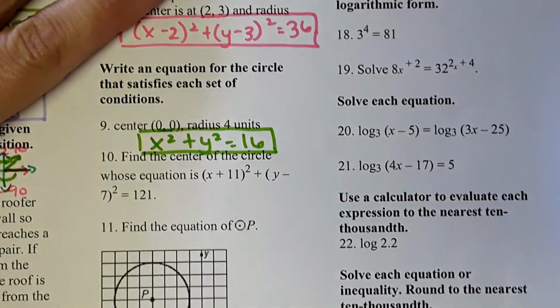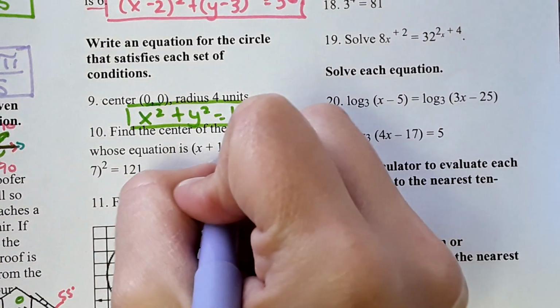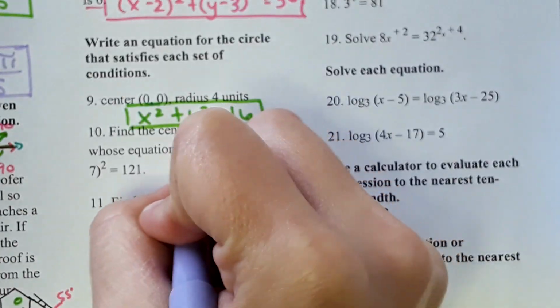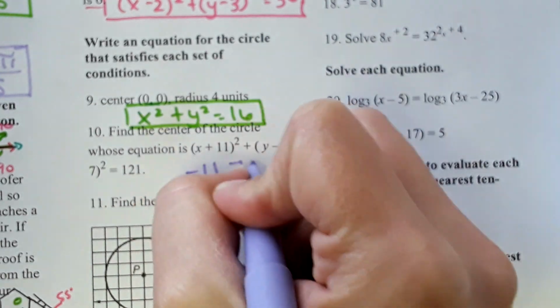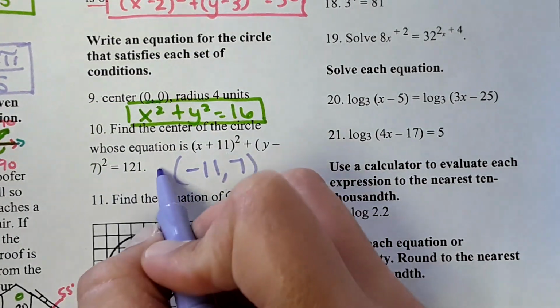Okay, number 10. Find the center of the circle whose equation is this. So it would be (negative 11, positive 7), because remember the signs are opposite because there's a negative symbol in the equation.